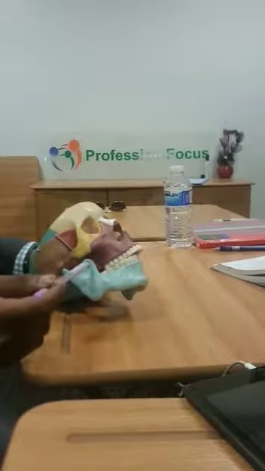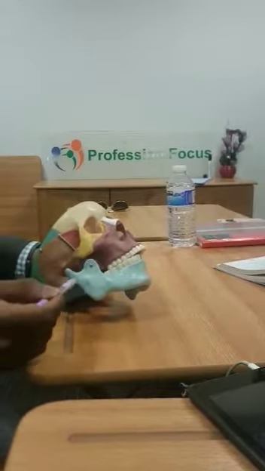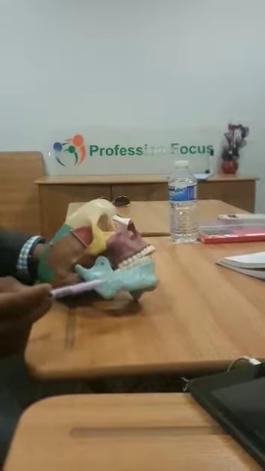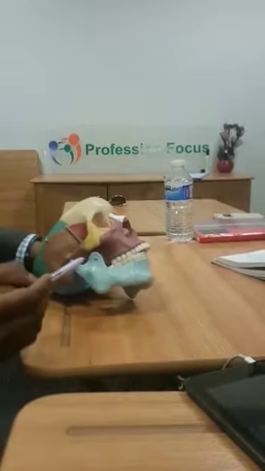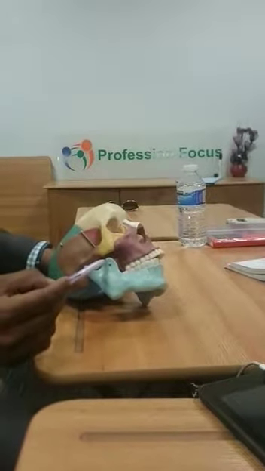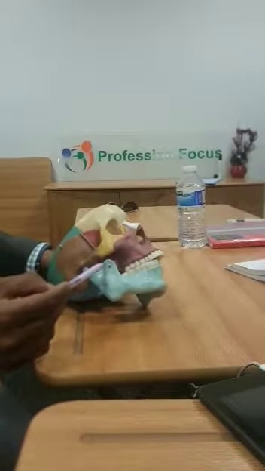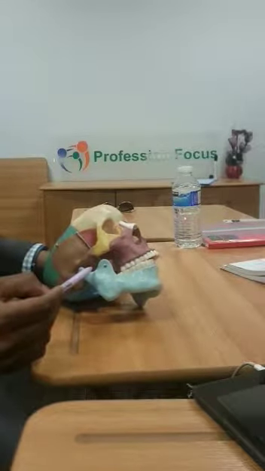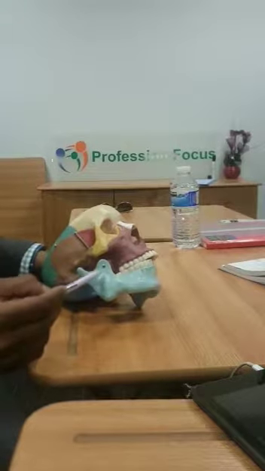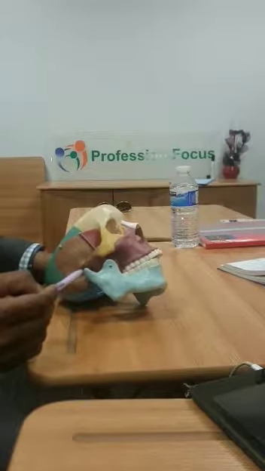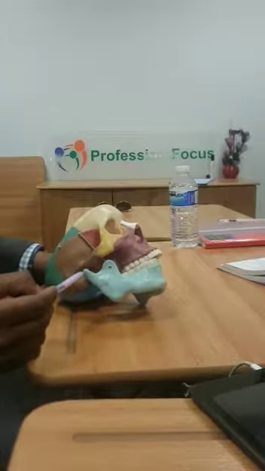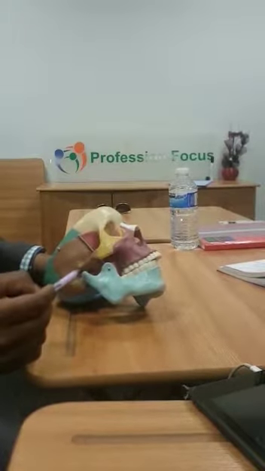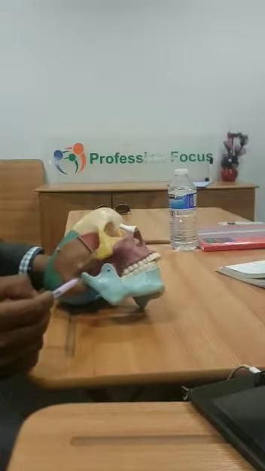If you go to the ramus of the mandible, you can see a few parts here. The one at the front, or anterior, is called the coronoid process, C-O-R-O-N-O-I-D. The one that forms the joint is called the condylar process, C-O-N-D-Y-L-A-R.